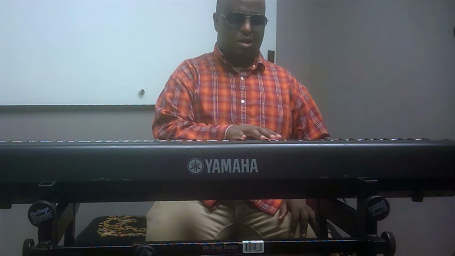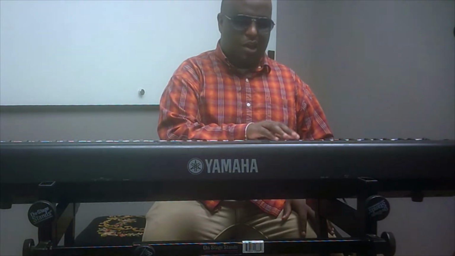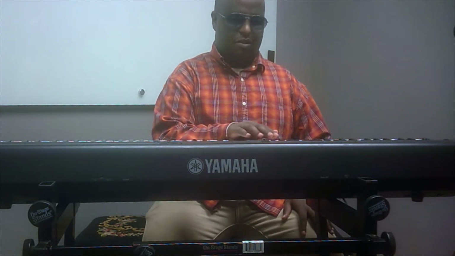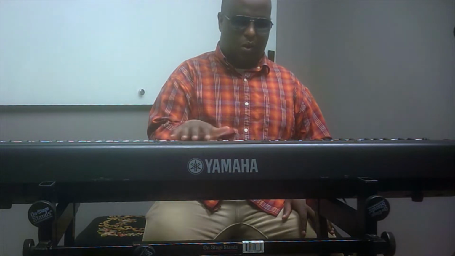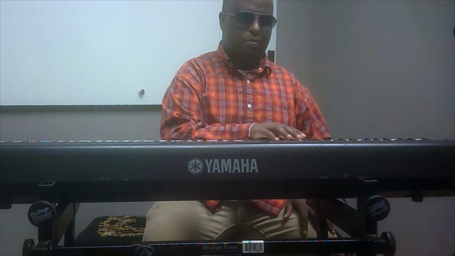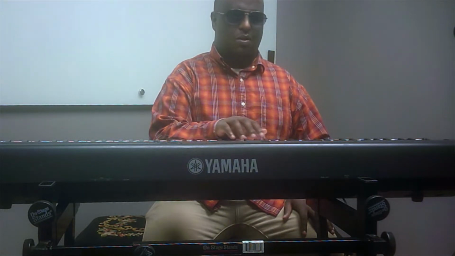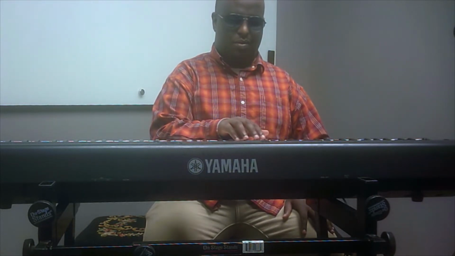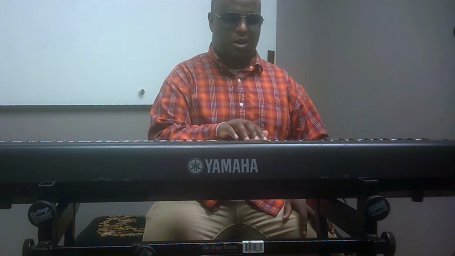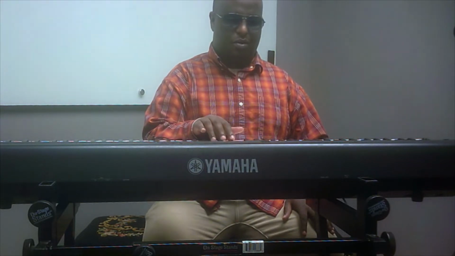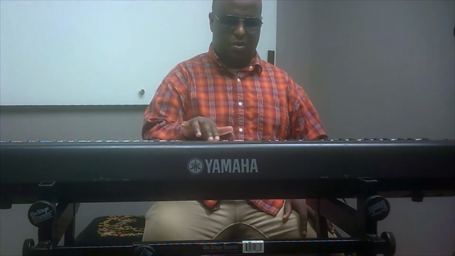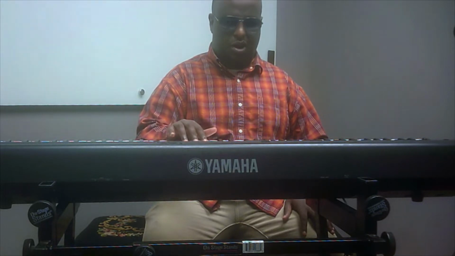The black keys are grouped in 2s and 3s, all the way across the keyboard. So you have a group of 2 here, and then a bit of a gap, and then you have a group of 3, a little gap, and a group of 2, a little gap, group of 3, gap, and so on and so on.